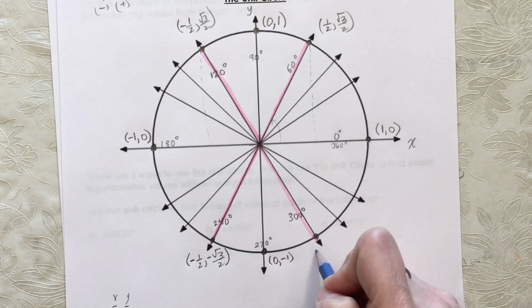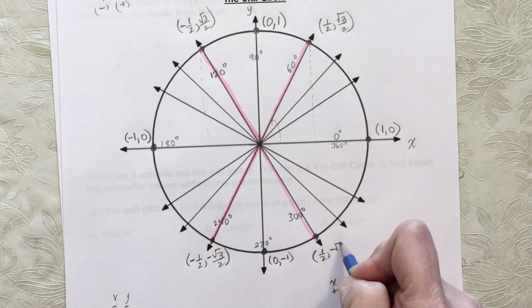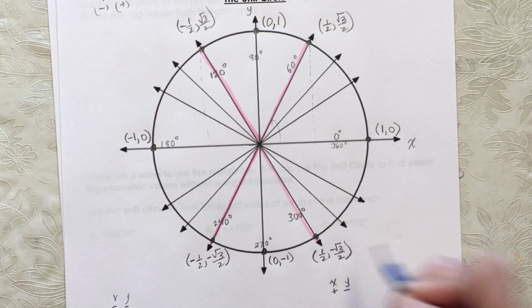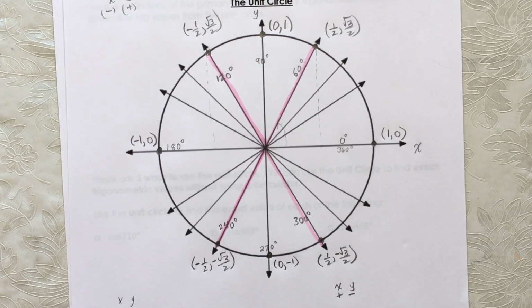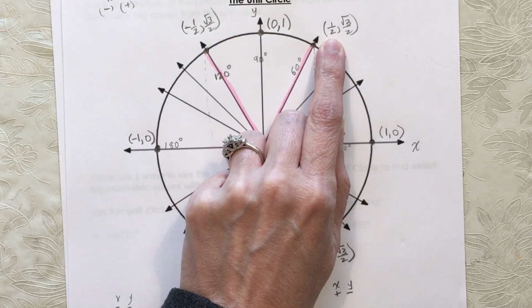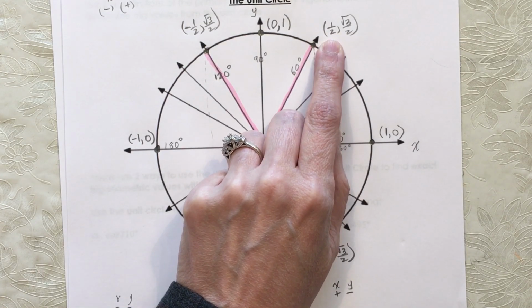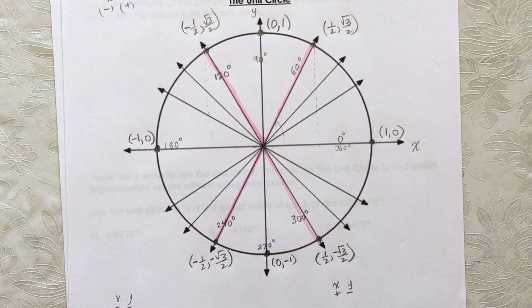So this would have the ordered pair 1/2, and then the y value would be -√3/2. So you can see I fit the 60-degree triangle into the 4 different quadrants. And they all had 1/2 or -1/2 as the x value, and √3/2 or -√3/2 as the y value, depending on the quadrant we were in.